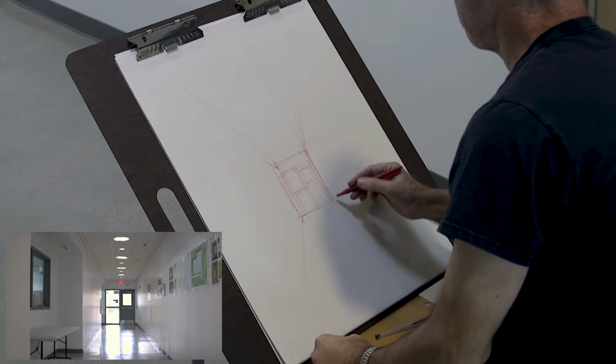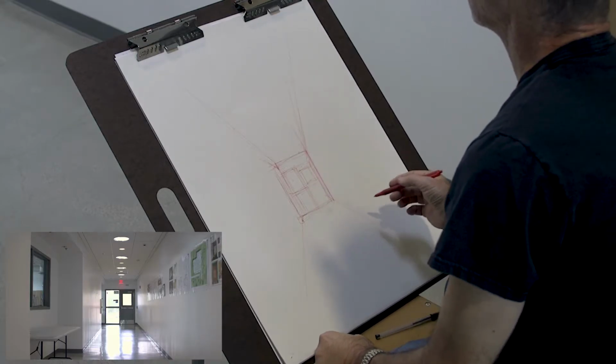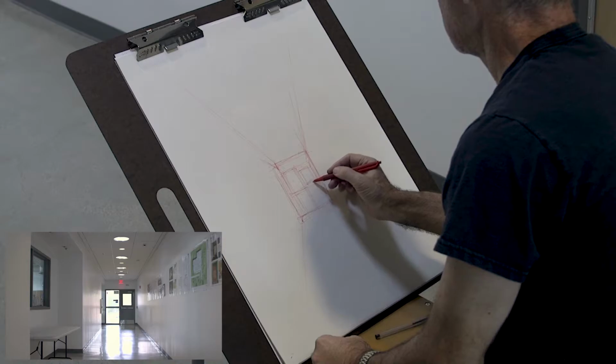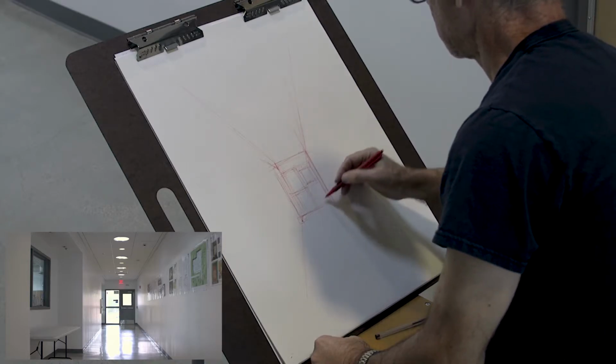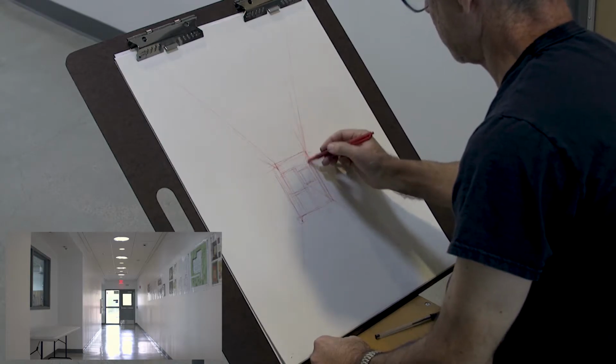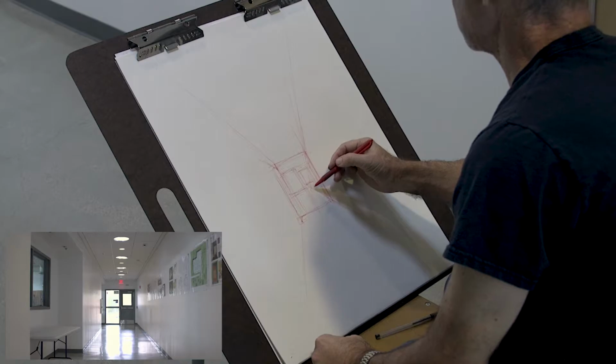So first, I have to kind of imagine where my eye level is going to be. And here I have, so these should converge, right, at my eye level. Let's see if they do. And again, you know what? They actually do on that side. So this looks good as far as the vanishing point goes.